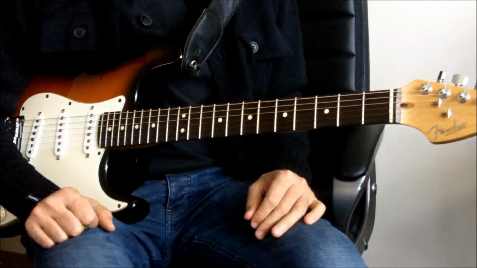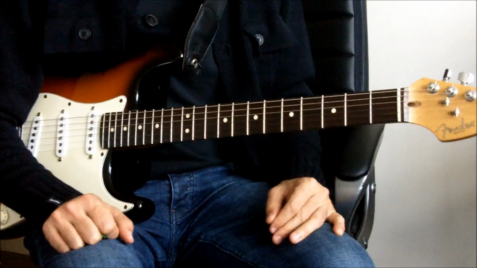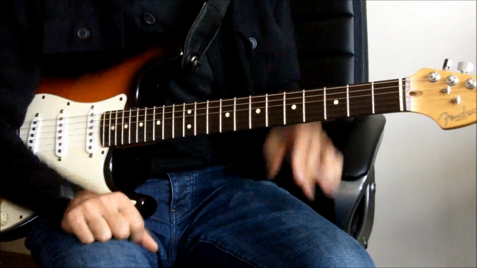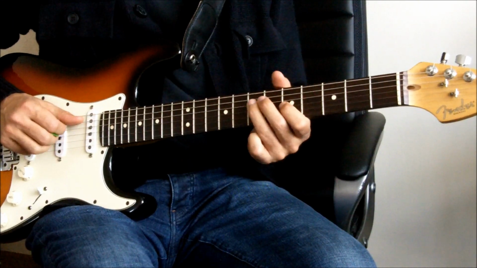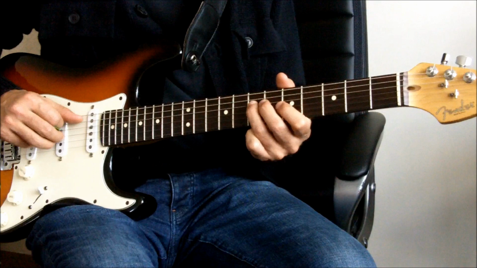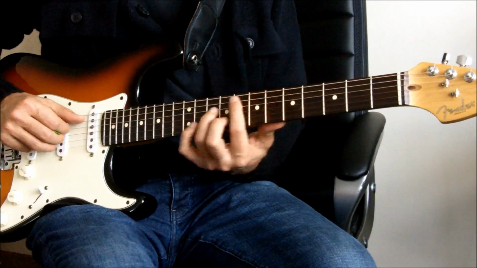So you see how I have used the same idea but transposed it by analyzing it very quickly in my head, so to speak. I realized that phrase was made up of flat 7, root, and minor third, and I transposed it to other minor chords.